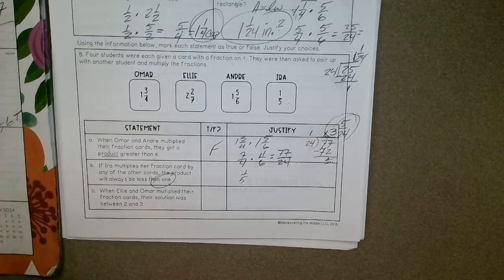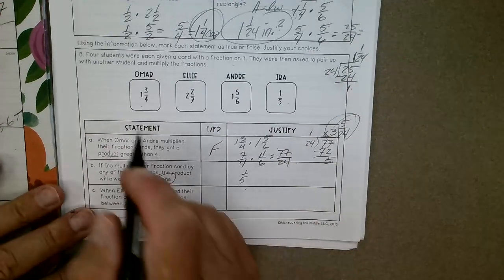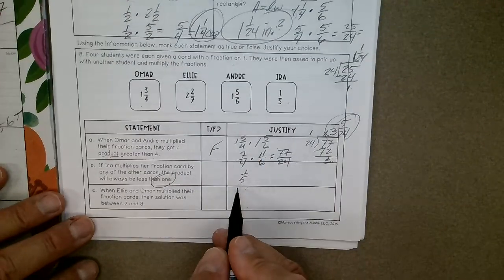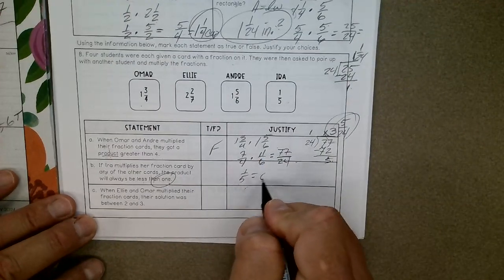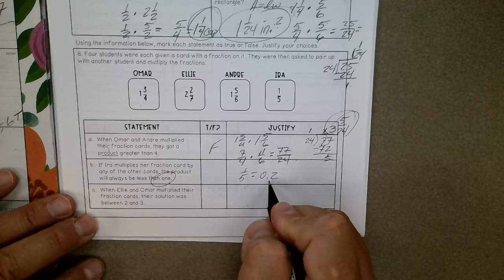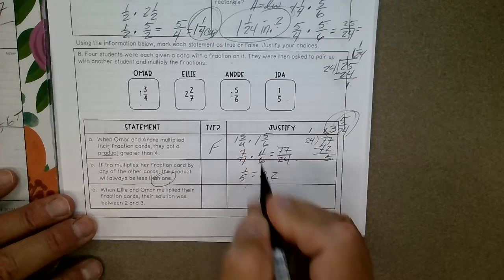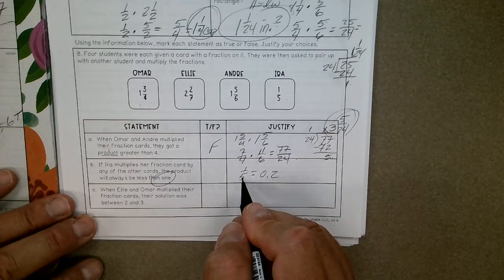True or false? Well, if Era multiplies 1/5, all right, let's take a look at this. When we take a fifth of a number, and let's just talk about this without multiplying all those through, when I take a fifth of a number, a fifth equals 2/10. I'm taking a piece of that is clearly less than 1, and it's less than a half, right?